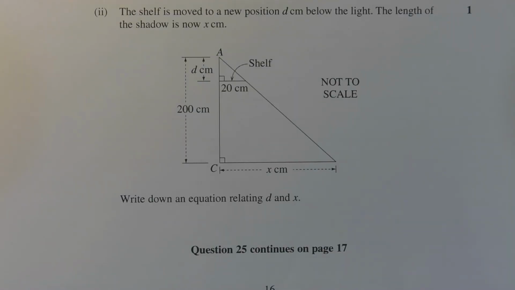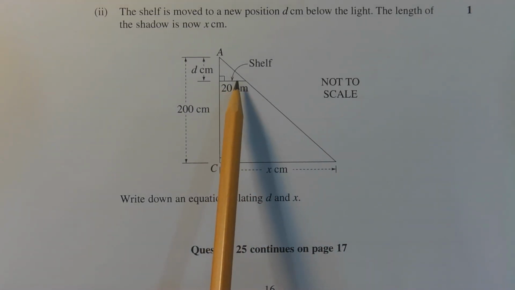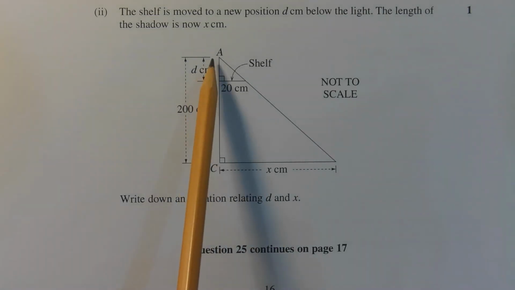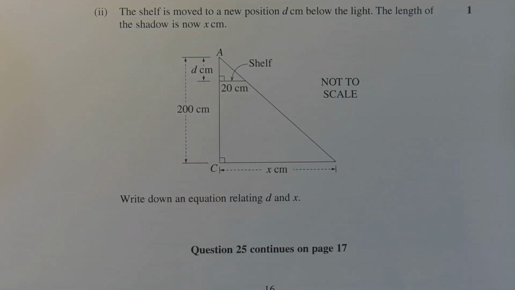Corresponding sides of similar triangles are in the same ratio. And in this case, x centimeters over 20 centimeters is equal to 200 centimeters over d centimeters. And they are the two pairs of corresponding sides of the two similar triangles that we've shown earlier.